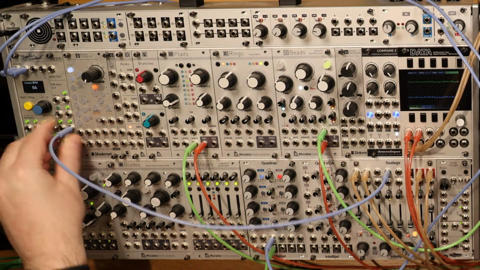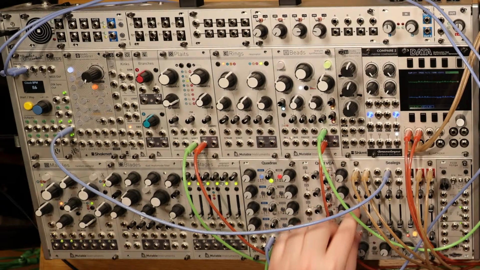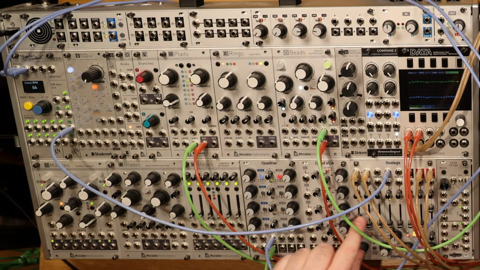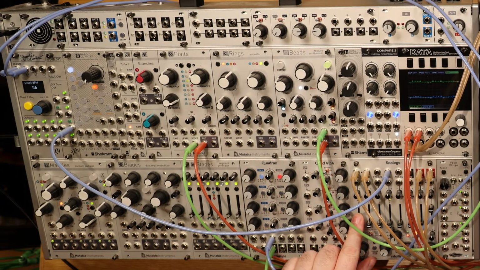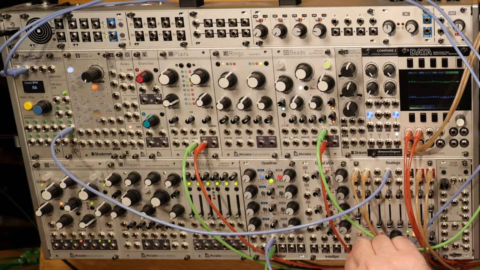Maybe let's give it a 2x clock. It's kind of weird.